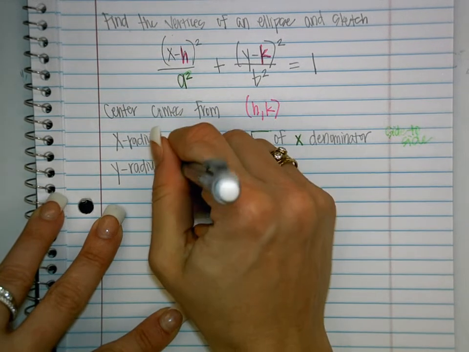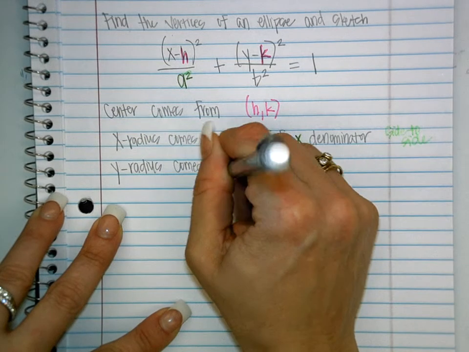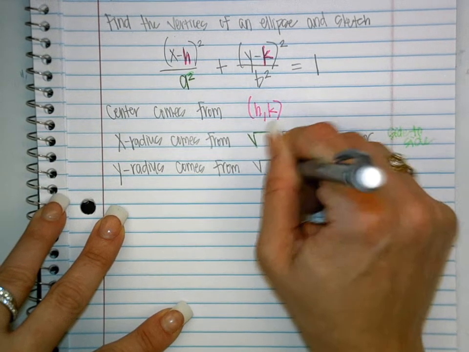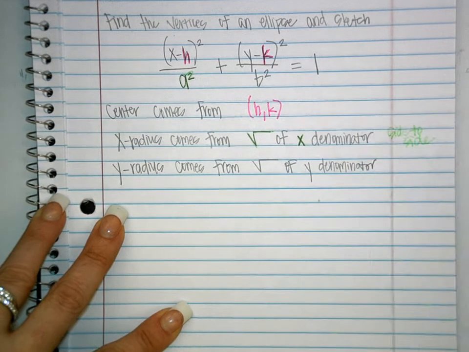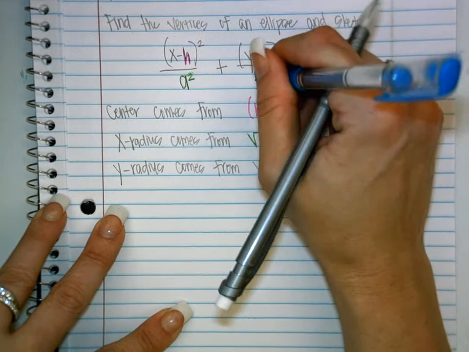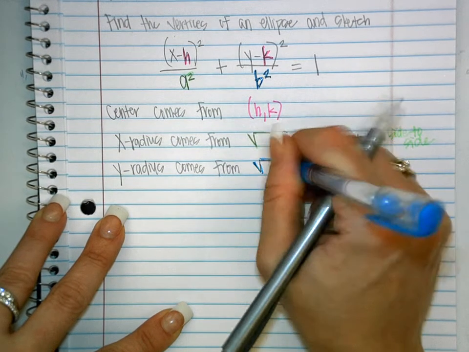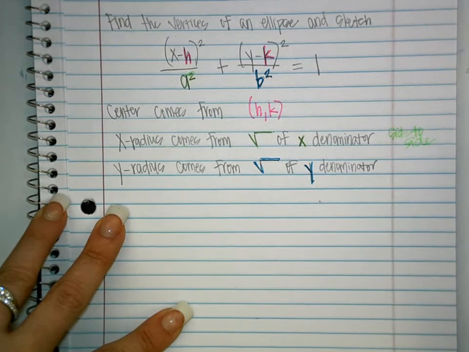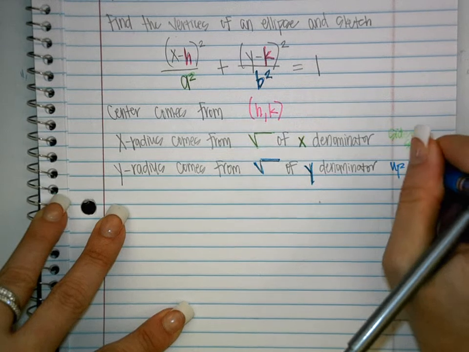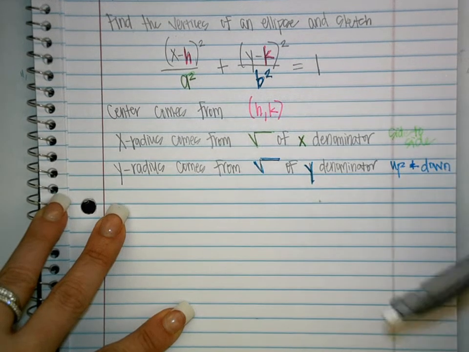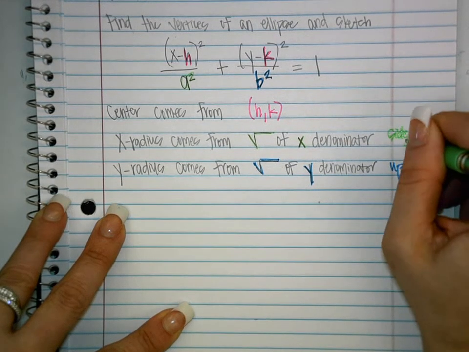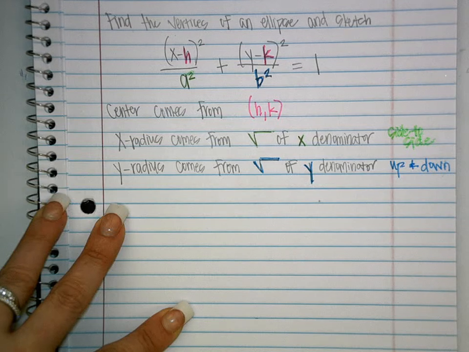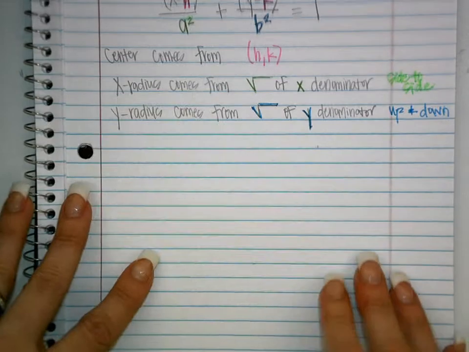The y radius comes from the square root of the y denominator. So the y radius is going to come from the square root of the y denominator. And what would the y radius tell you? How far you go up and down or side to side? Up and down. Okay, so these are going to tell you up and down. These are side to side. And this will become a little bit more clear, hopefully, when we actually put in some numbers.